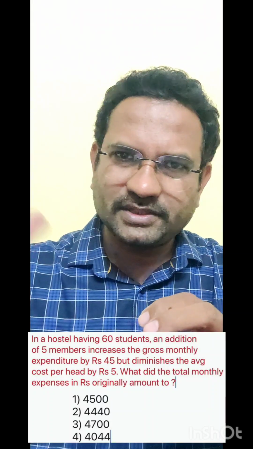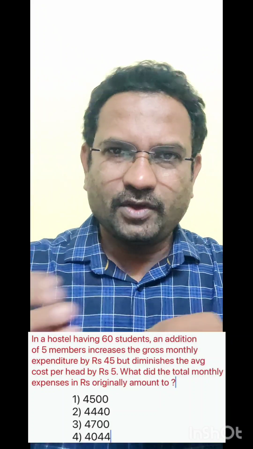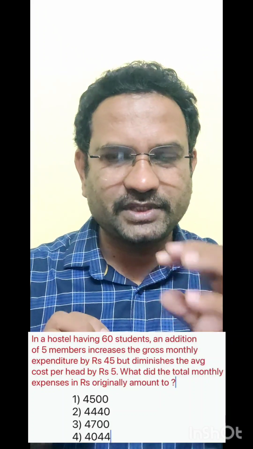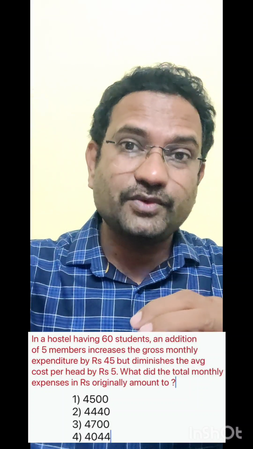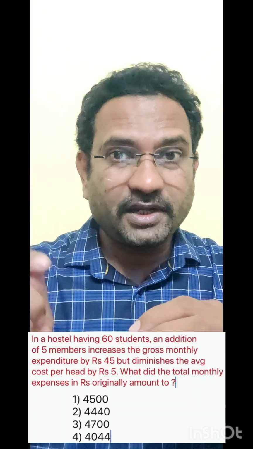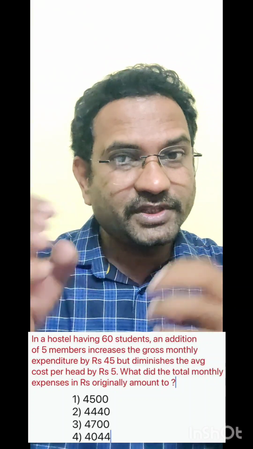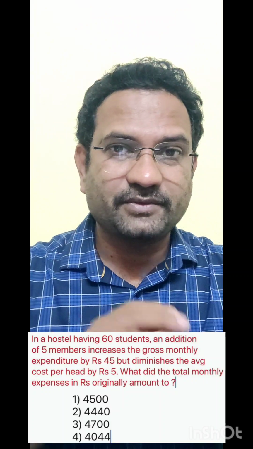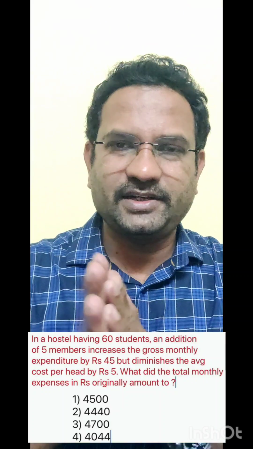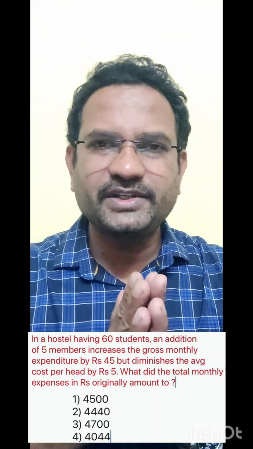So per month there is some mess charge. Now 5 students are added to this one. 60 has become 65 and that has increased the total mess charges by 45 rupees. But per head amount is reduced from the previous amount by 5 rupees. 5 rupees is reduced. Understand this one. 60 students are there. Now you need to think certain things.